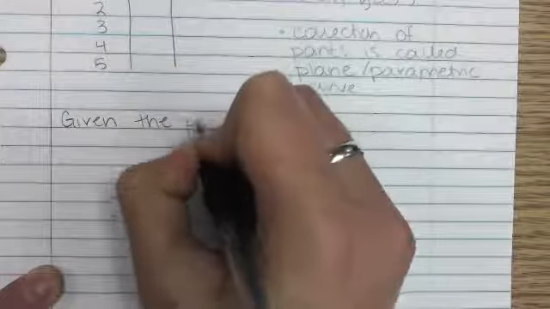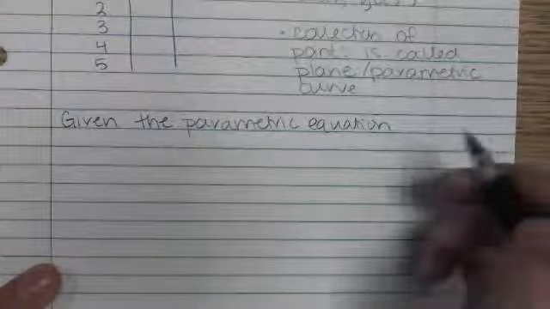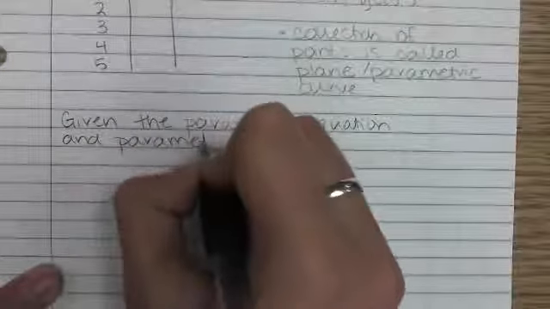Alright, so for a first example, we're going to say given the parametric equation and the value for the parameter, find the coordinate of the point.